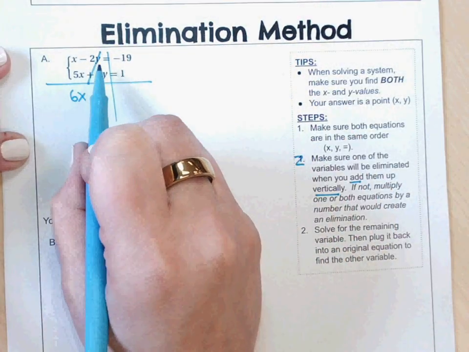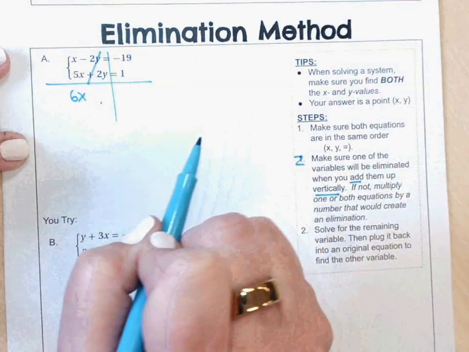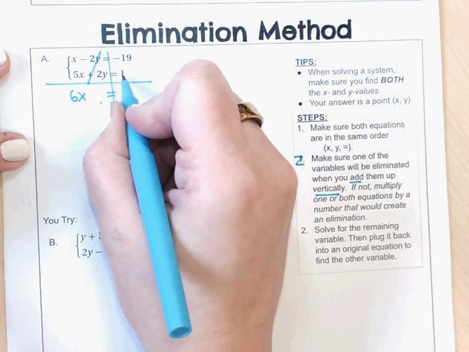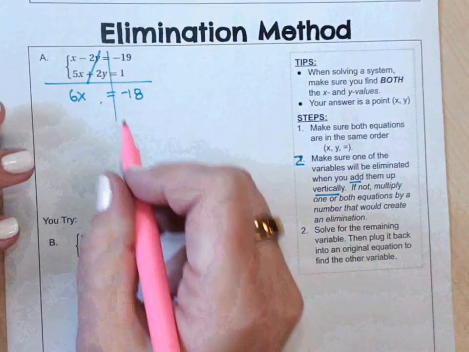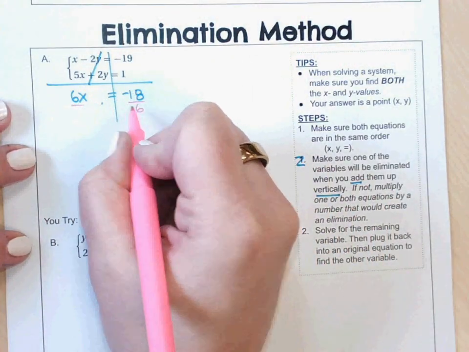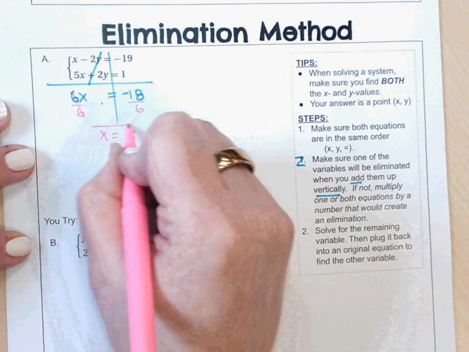I have just eliminated the y's by adding them vertically, hence the elimination method. Negative 19 plus 1 is negative 18. Now I only have x left and I can solve for x. Divide both sides by 6, x equals negative 3.